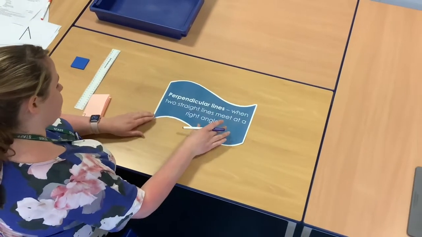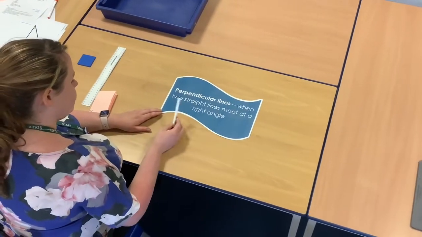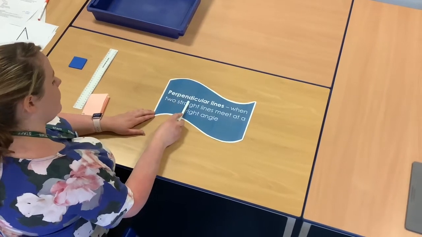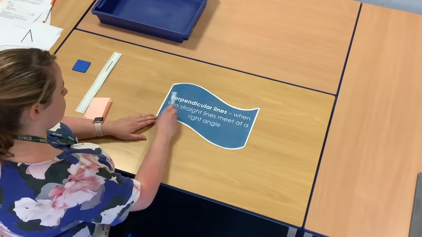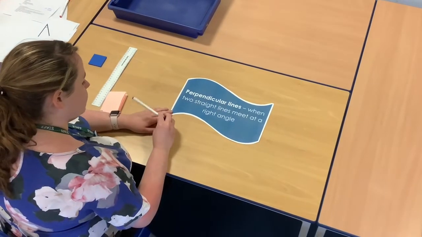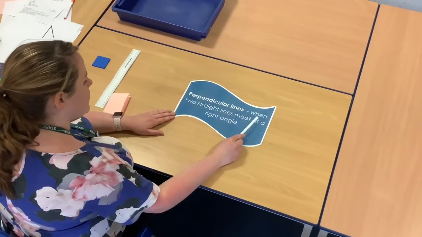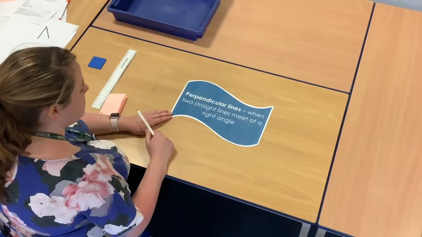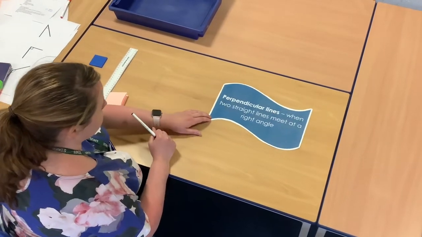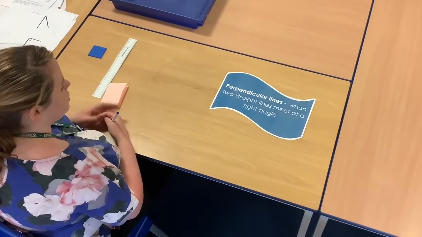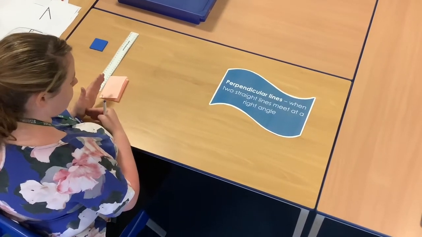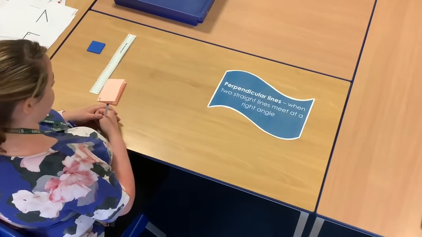Our definition for today's lesson is to do with perpendicular lines. This is our new key vocabulary for this week. Perpendicular lines are when two straight lines meet at a right angle. So when there is a right angle, the two lines that have met together are called perpendicular.